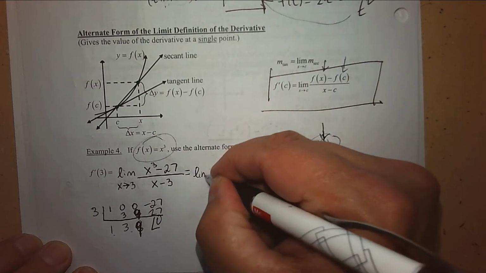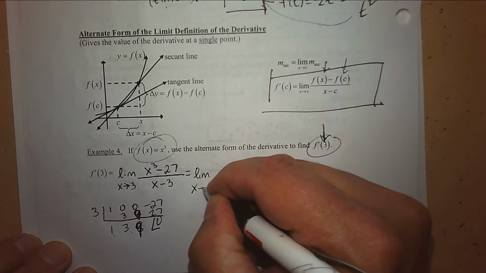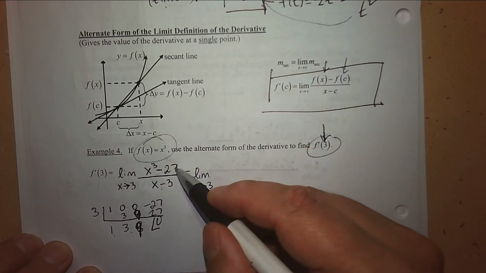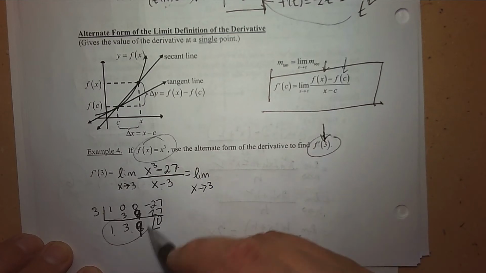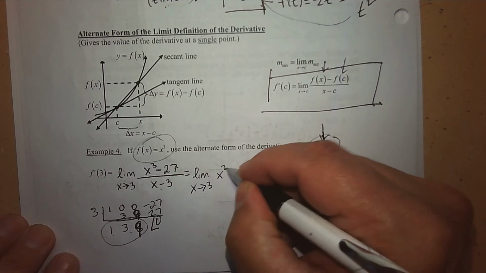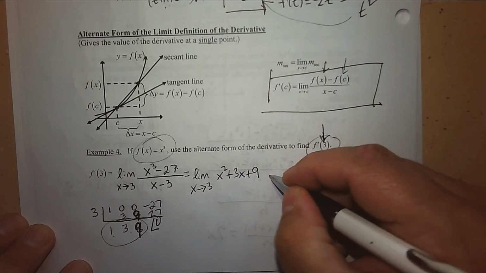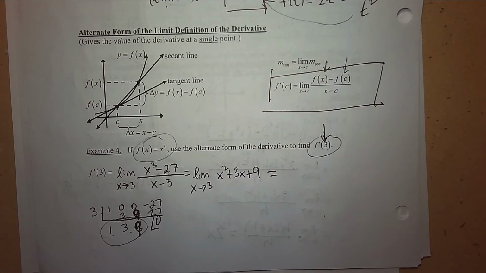What did you notice about the denominator? It goes in evenly, right? And what am I left with? x squared plus... Can you now plug in 3 for x? Yes.